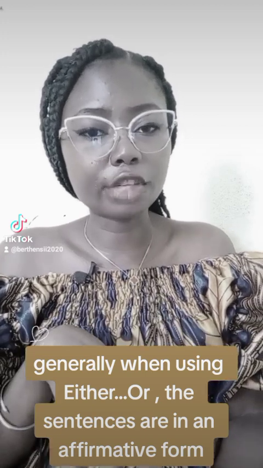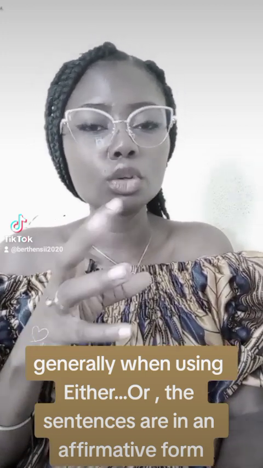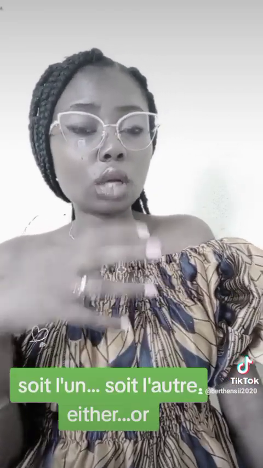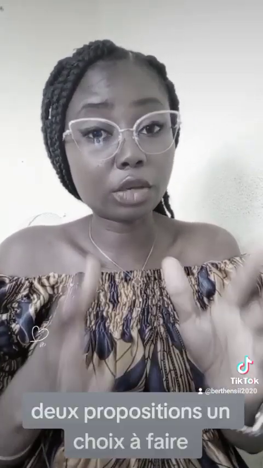Let me summarize in French. Je vais faire un petit résumé. Généralement, lorsqu'on utilise le mot either or, qui veut dire soit l'un soit l'autre, on l'utilise généralement lorsqu'on veut faire un choix entre deux articles. On ne prend pas les deux. On vous propose deux choses. On vous demande de prendre l'une des choses. Vous ne pouvez pas prendre les deux à la fois. Vous allez dire soit je prends du chocolat, soit je prends du fromage. Je ne peux pas prendre les deux à la fois parce que c'est une question de choix. Et généralement, la phrase est à la forme affirmative. J'espère que vous avez compris.